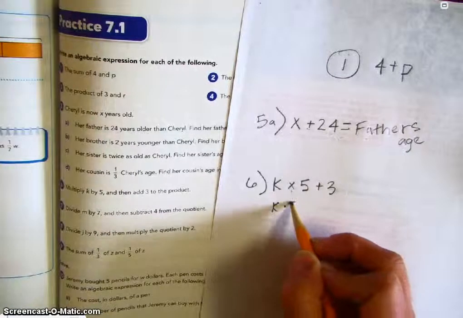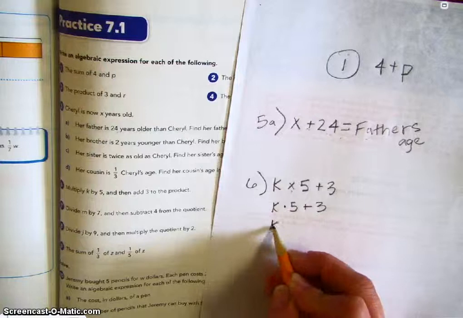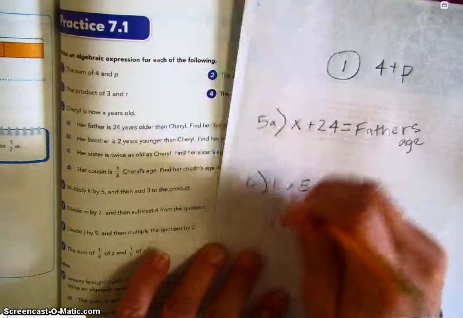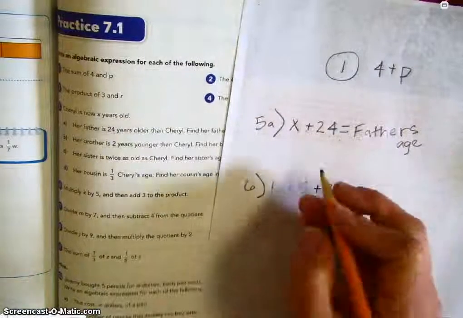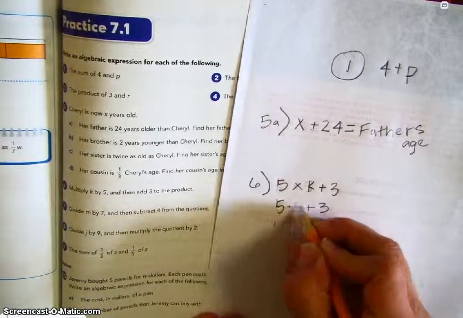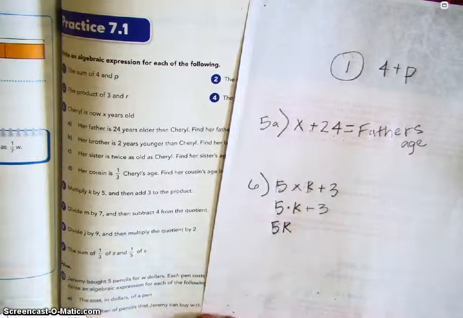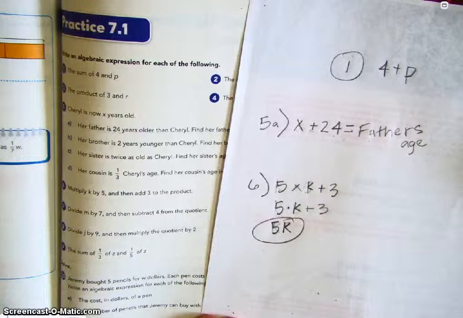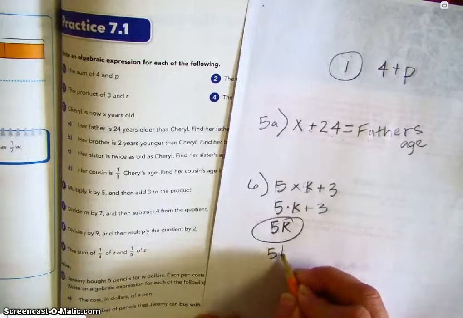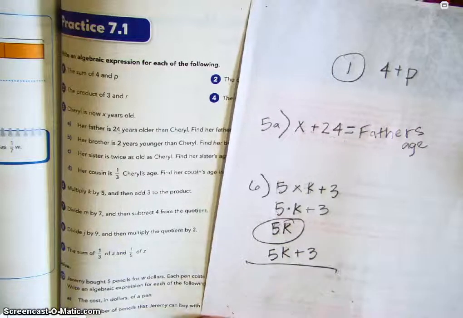We could go k dot 5, which would mean times, or the most correct way in algebra is just to write, whoops, I wrote them backwards. Sorry, it would say 5 times k. 5 dot k would mean the same thing, or just 5 with a k next to it means times. This is probably the most common for algebraic expressions, so we're going to use that, and to complete it, 5k plus 3 would be how we would write that.